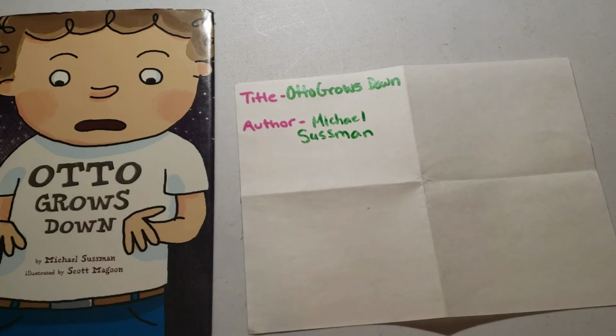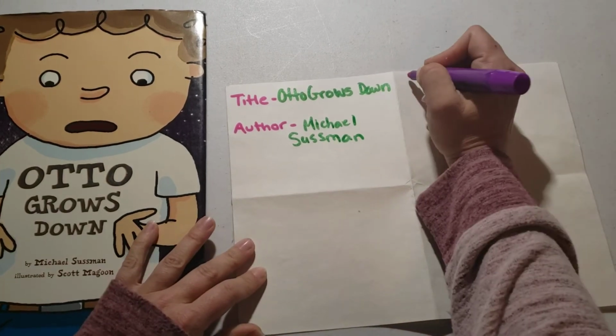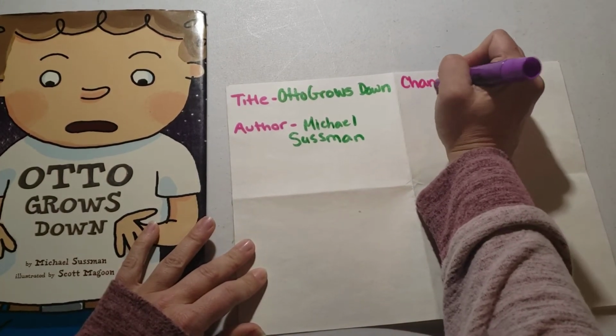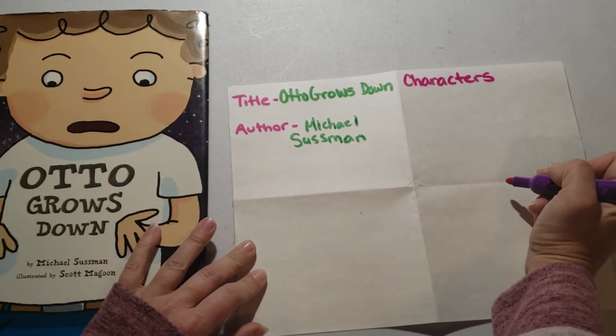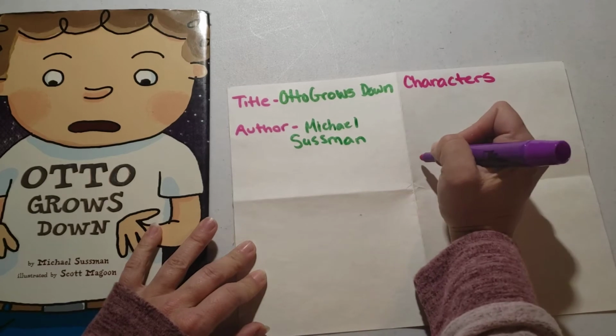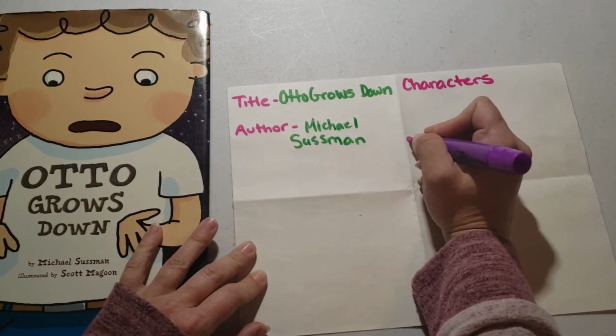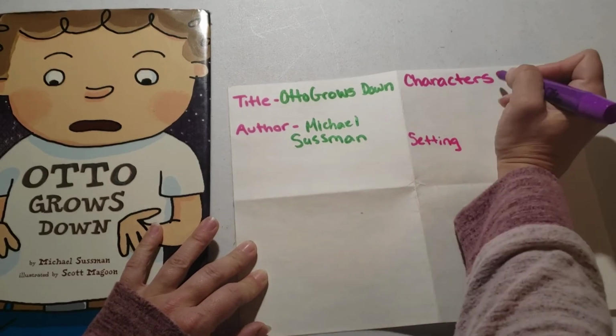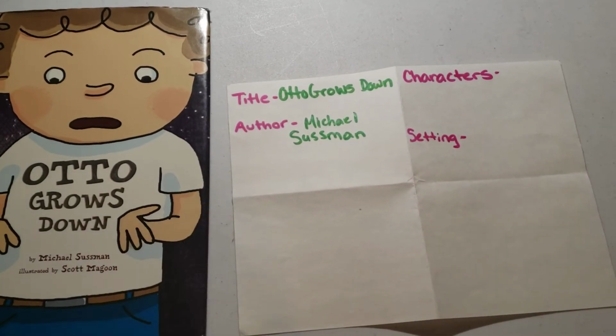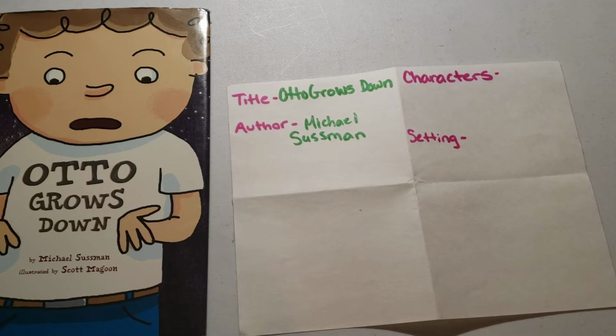In the second box, we're going to be talking about the characters. Remember, our characters are the people or animals in the story. And our setting. So maybe I'll do about halfway in this box. So you have 2 choices here.